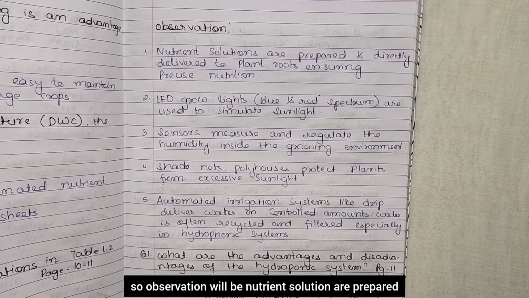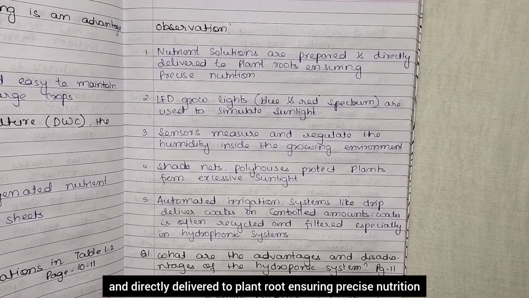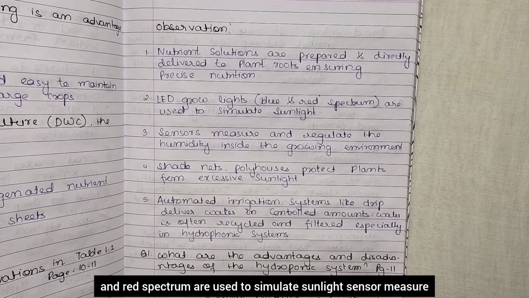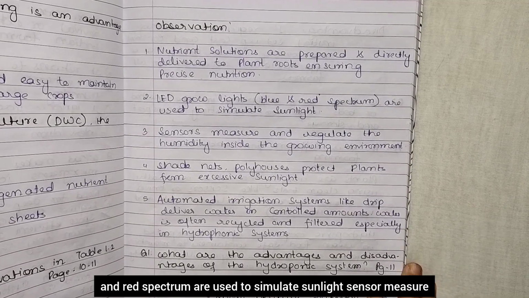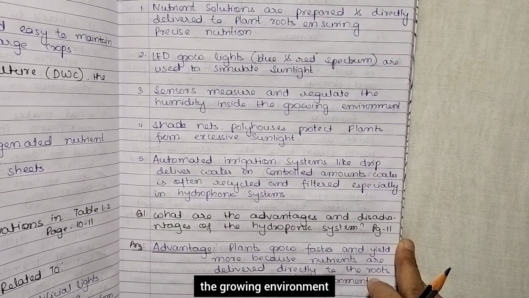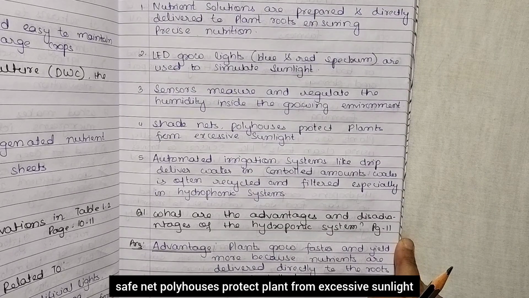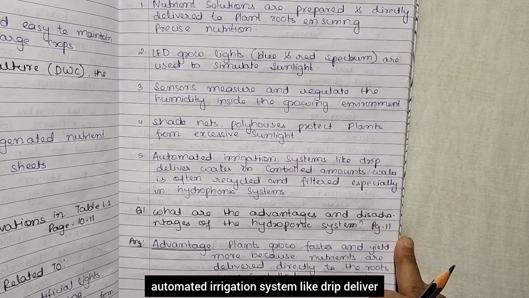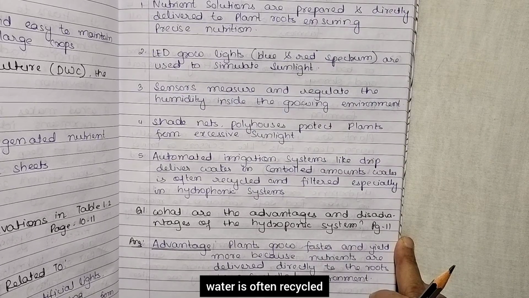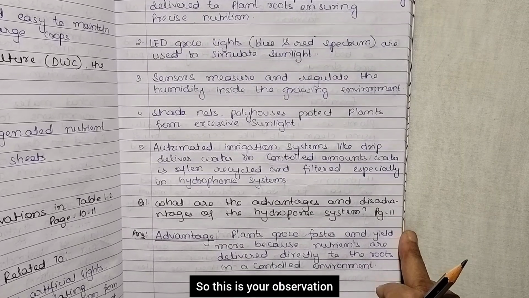So the observation will be: nutrient solutions are prepared and directly delivered to plant roots, ensuring precise nutrition. LED grow lights, blue and red spectrum, are used to simulate sunlight. Sensors measure and regulate the humidity inside the growing environment. Shade net poly houses protect plants from excessive sunlight. Automated irrigation systems like drip deliver water in controlled amounts. Water is often recycled and filtered, especially in hydroponic systems. So this is your observation.